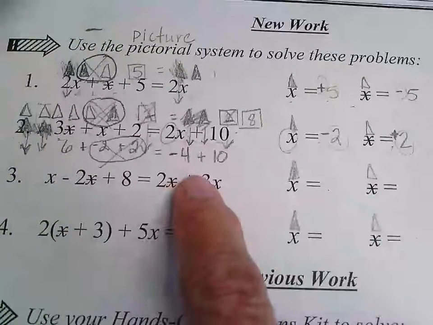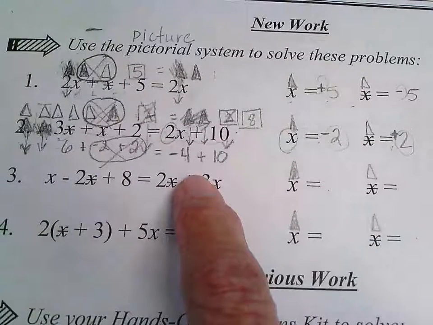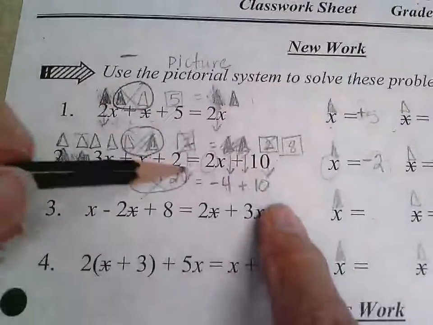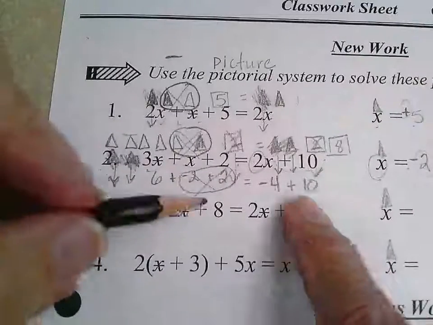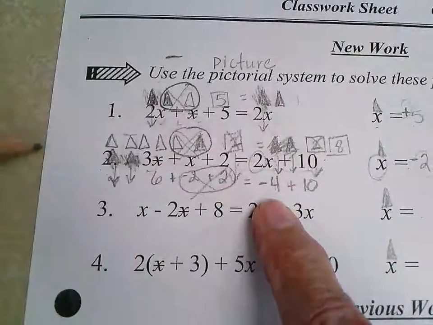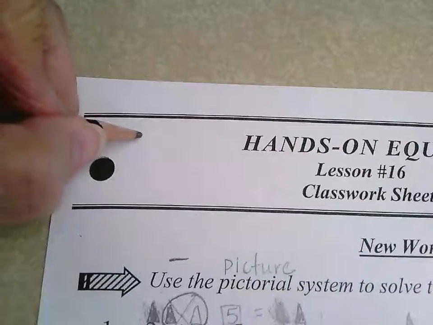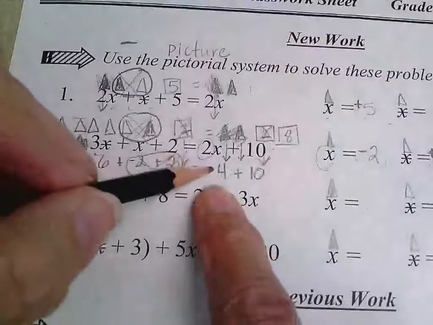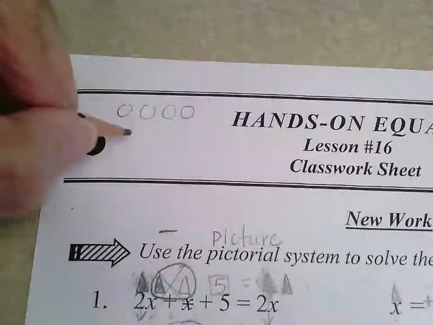Now, if I'm not totally sure what that is, or I've forgotten the algorithm of how to do this, one thing I encourage kids to do is to draw something out. And so I'm going to do it up here. I'm going to use 4 circles. And inside those 4 circles, I'm going to put minus signs.